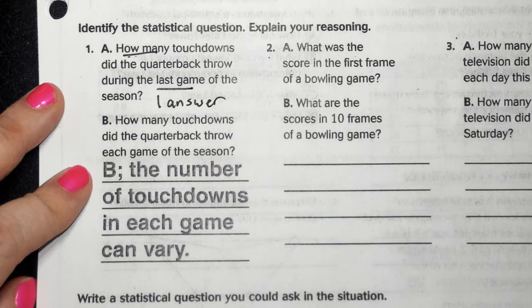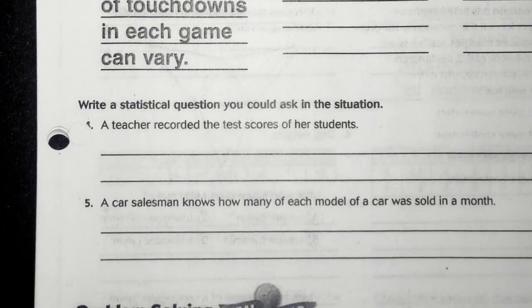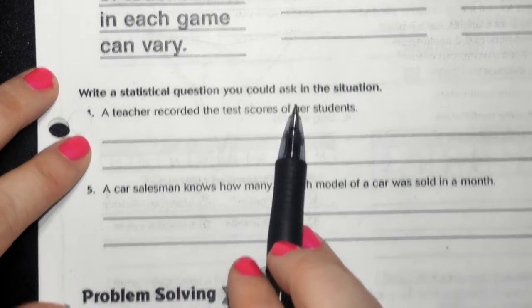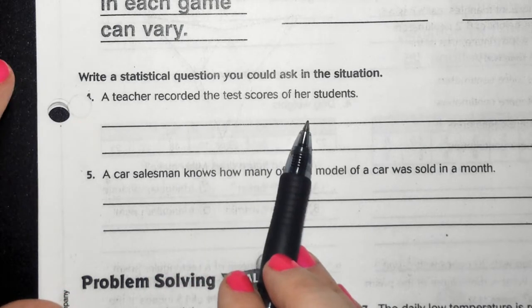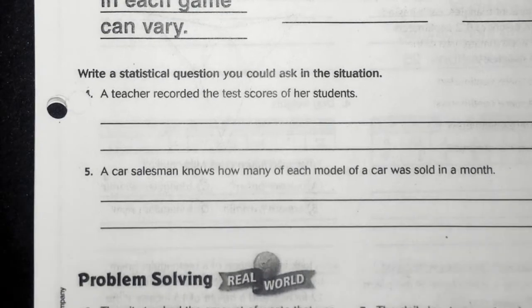All right. The next ones, guys, the rest of this worksheet is just writing a statistical question that you can ask. So like number 4 says, a teacher recorded the test scores of her students. So what's a statistical question that I could ask about those test scores? Yes? What did students score on the test? All right. Am I going to get different responses? Yeah. All right. You're going to do the same thing on all of these.